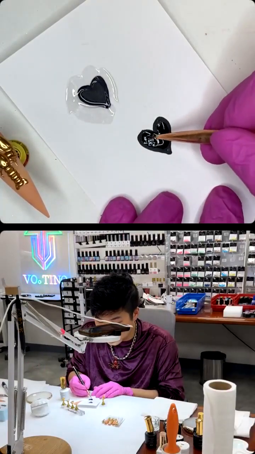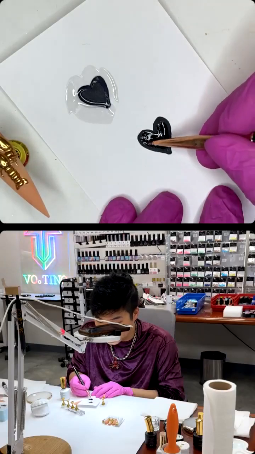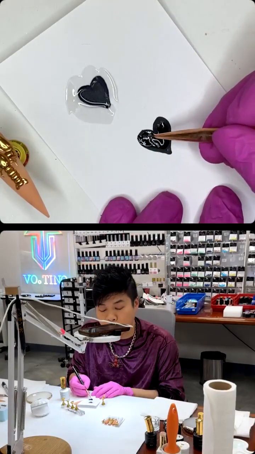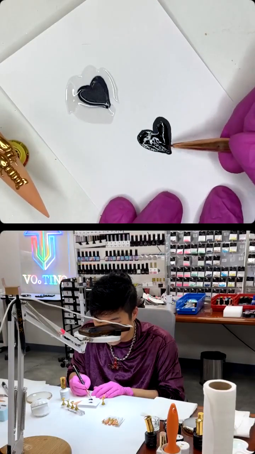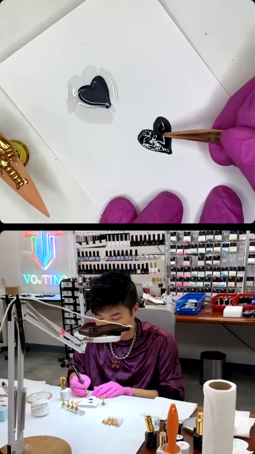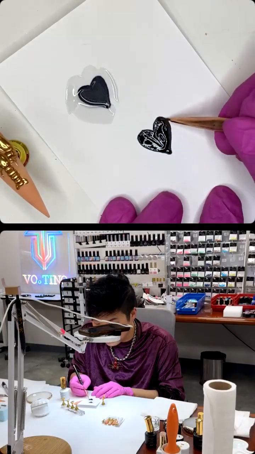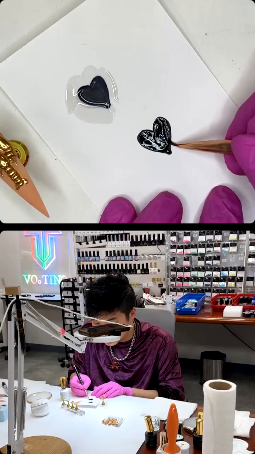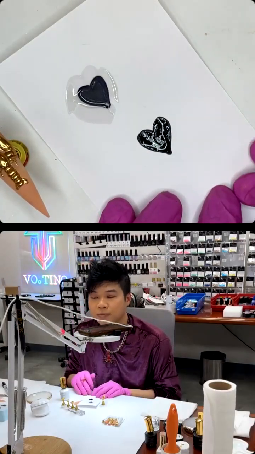I cannot just leave the edges uncoated like this. I have to coat it. Gotta protect it. But how close can you get? For a big object like that, it's pretty easy to see. But for a small object, how close can you get to completely cover it? That is a question, because if you leave just a little bit, it chips immediately.